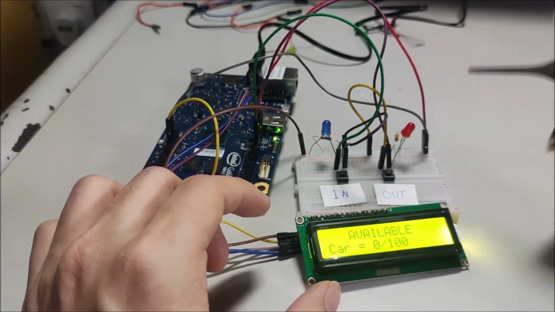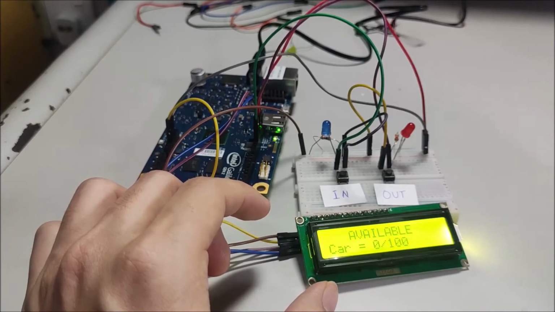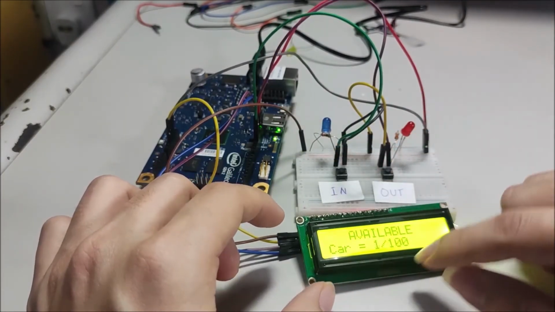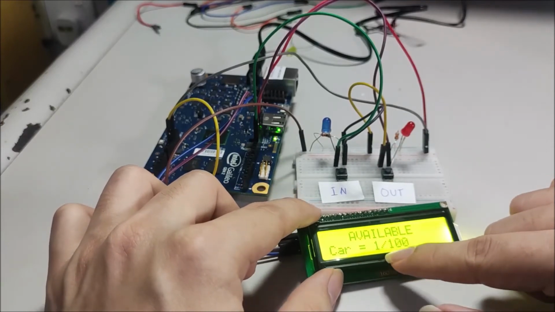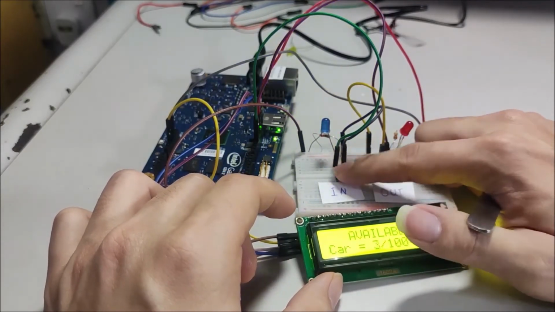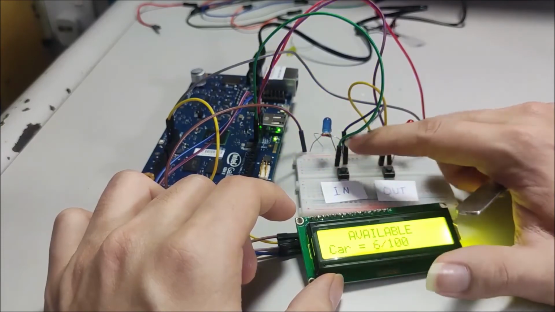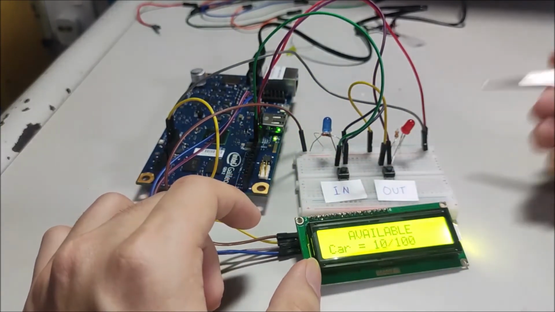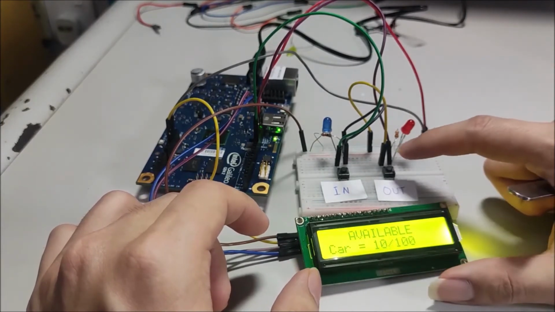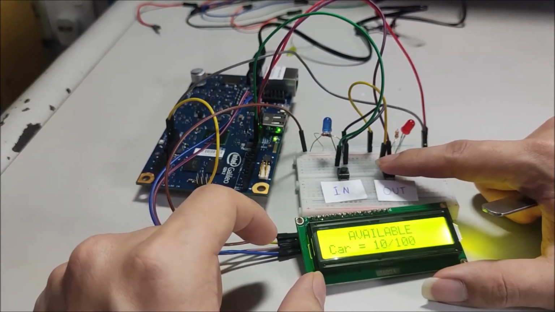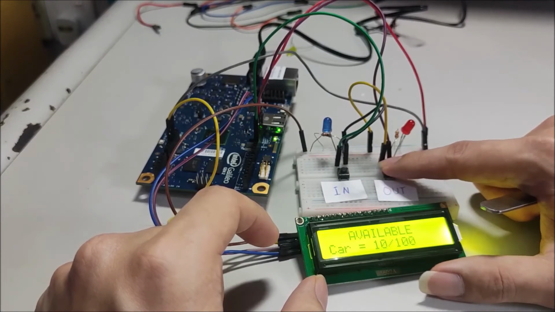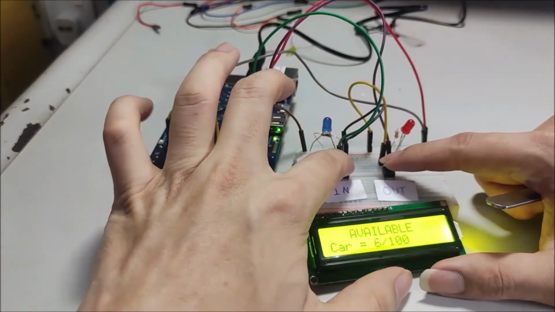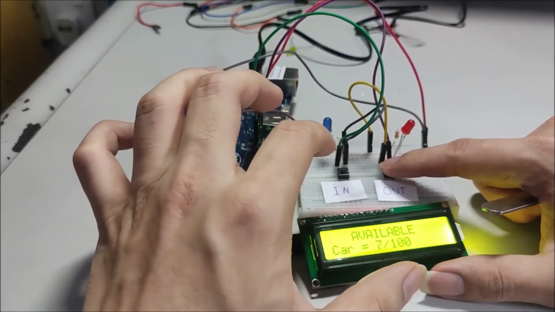Once a car enters our parking lot, the entry sensor will be triggered, so we can see that the number of cars in our parking lot will increase. Same case for the exit sensor. Once a car exits our parking lot, the number of cars in our parking lot will decrease. Okay, so this is entry, this is exit.